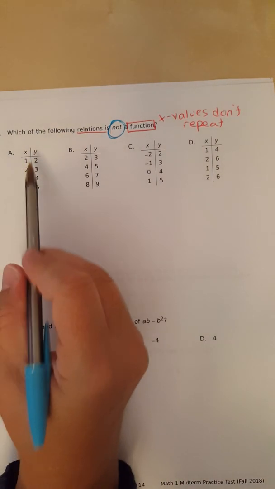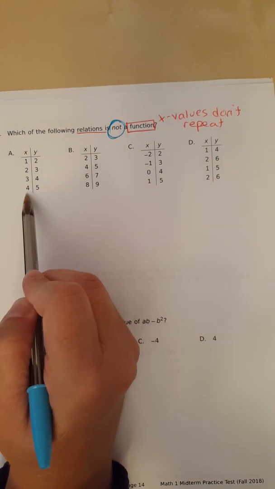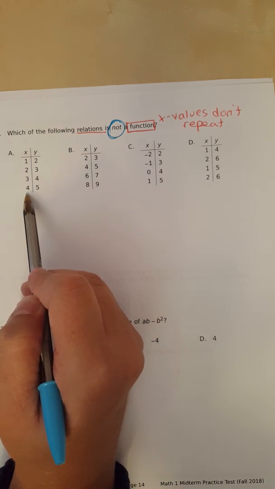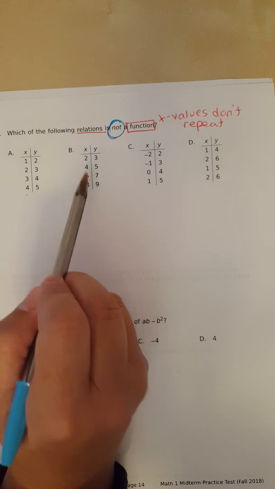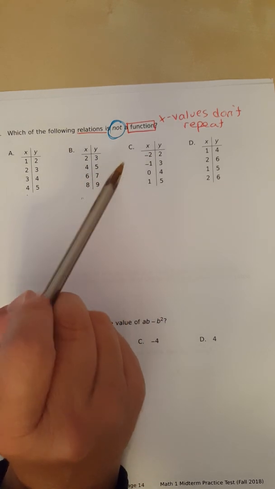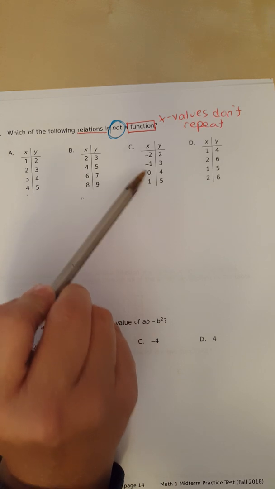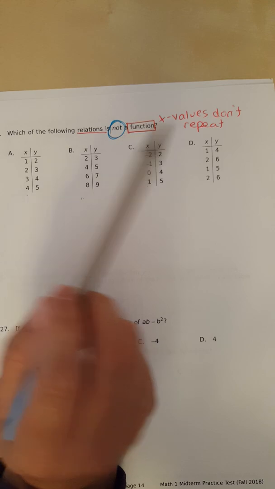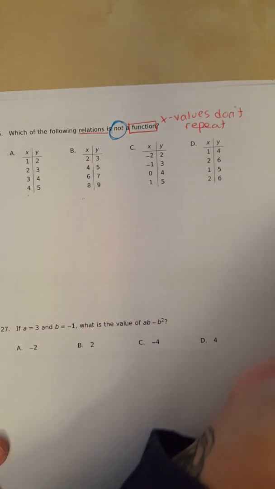So answer choice A, 1, 2, 3, 4. There are no x values repeating there. That is a function. Answer choice B, 2, 4, 6, 8. Nothing repeating. That's a function. Answer choice C, -2, -1, 0, 1. Nothing repeating there. That looks like a function. So I'm thinking it's answer choice D, but let's be sure.